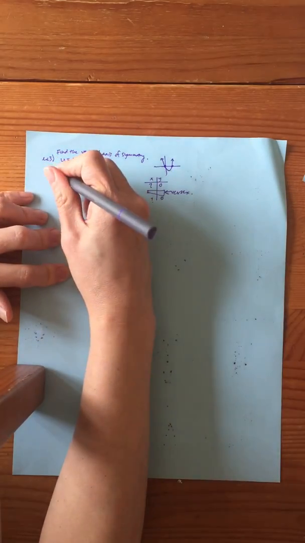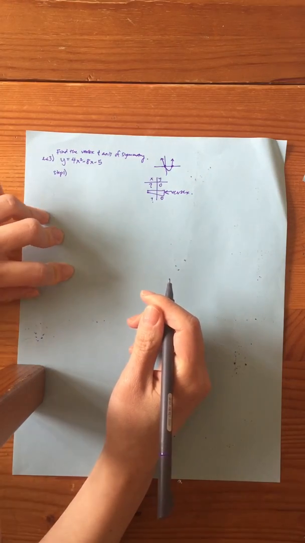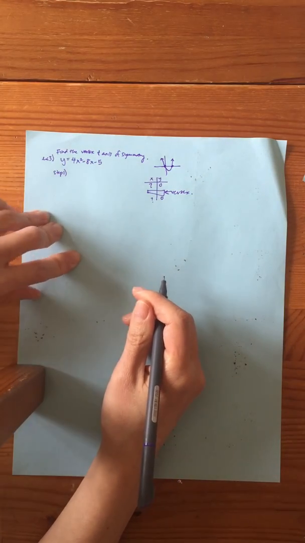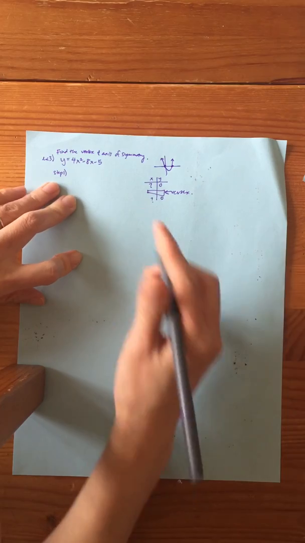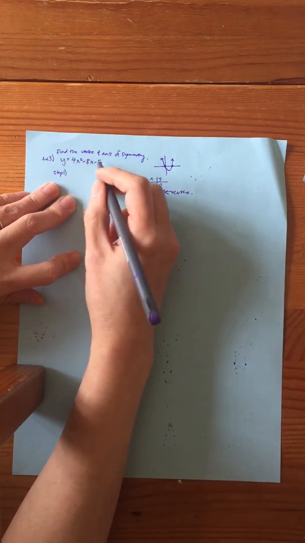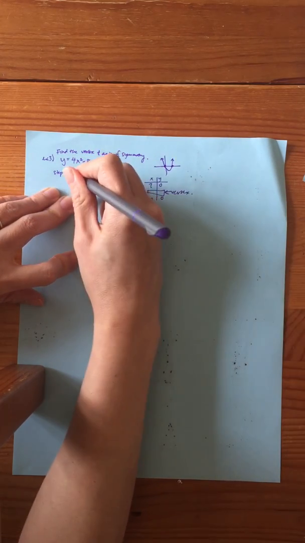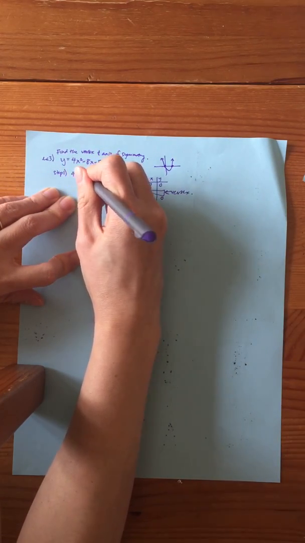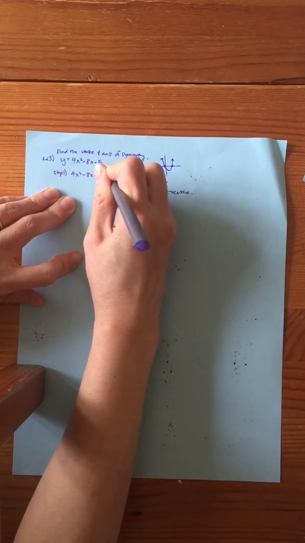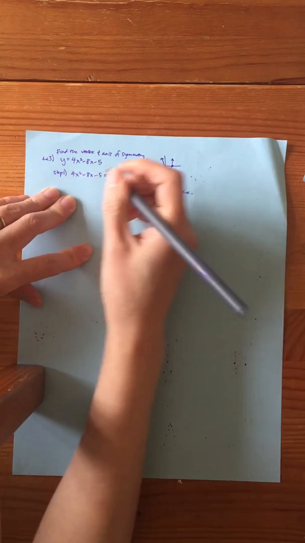So step 1, which I have given you some access to somewhere in the notes on how to find a vertex, is to factor your quadratic function. This is my quadratic function right here. A quadratic function is just the equation for a parabola. Factor it and then set it equal to 0 and solve, okay? So that's step 1. So I'm going to factor and solve for the x-intercepts.